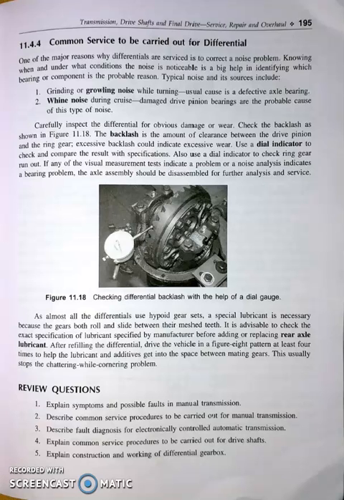So students, here we will discuss the service, repair and overhauling of the final drive.